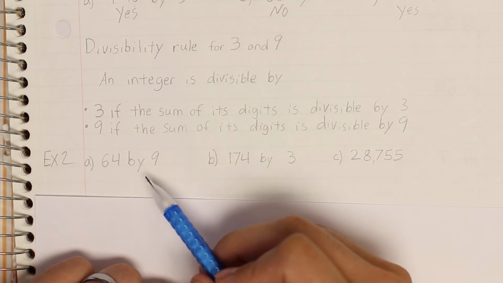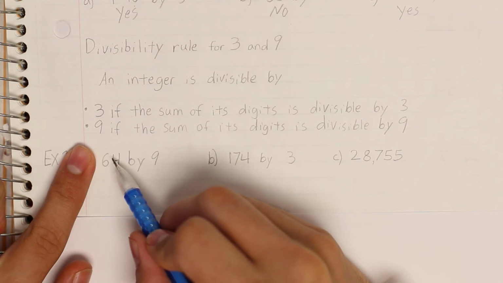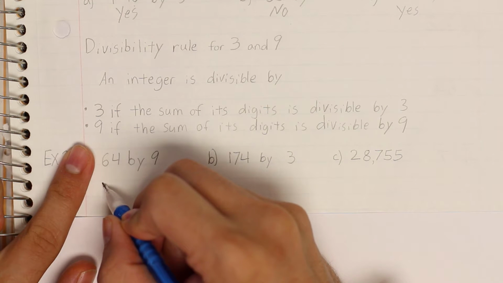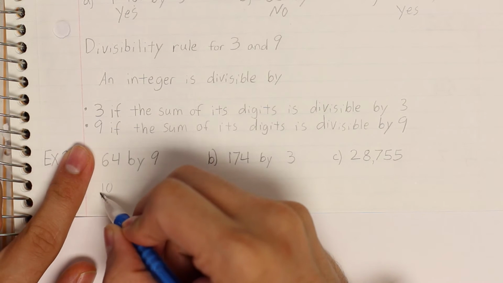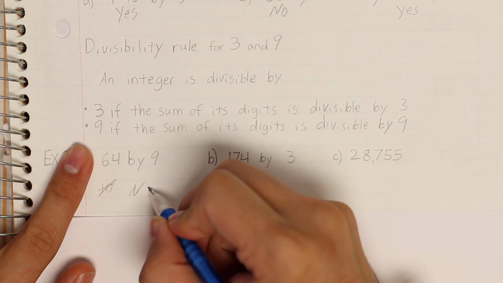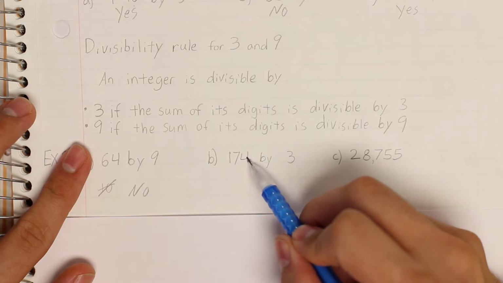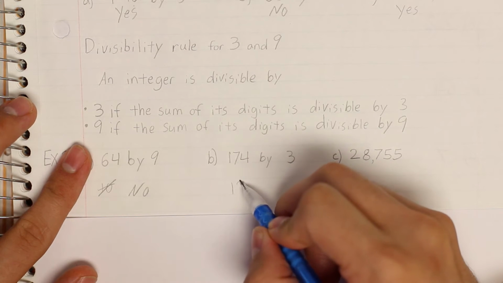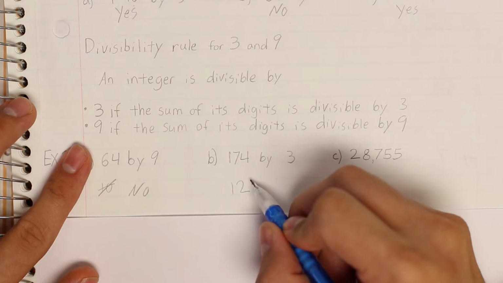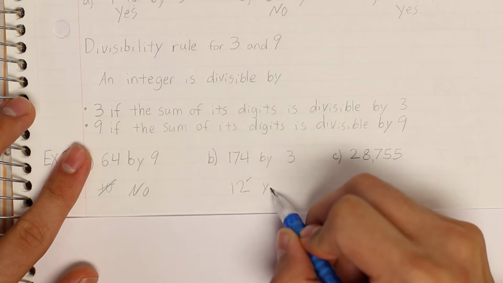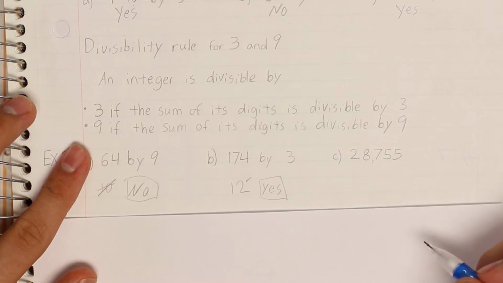So for instance, the question is, is this divisible? What it means by sum is you take these digits and add them together. What is 6 plus 4? Well, that gives me 10. Is 10 divisible by 9? Nope. So the answer is no. Try adding these numbers together. What's 1 plus 7 plus 4? Well, you get 12. Is 12 divisible by 3? Why, yes. So the answer for this one is yes. Okay? Boxing those in just so we see them clearer.